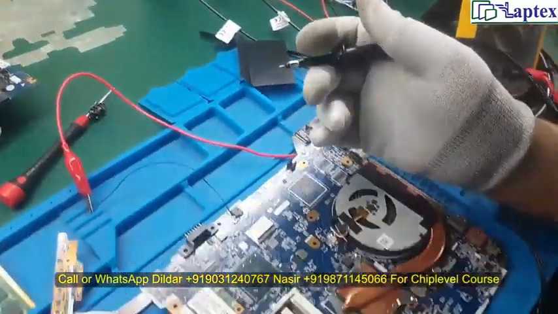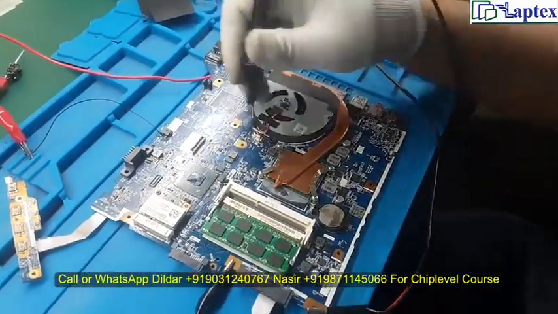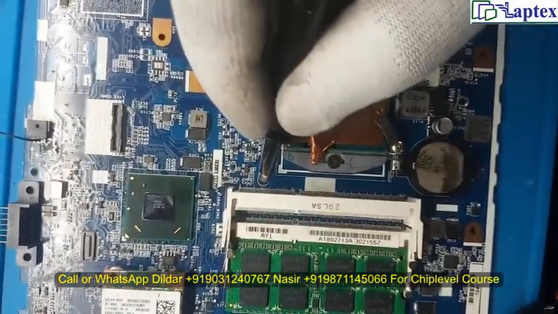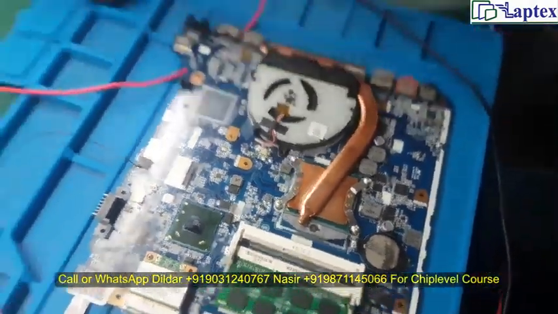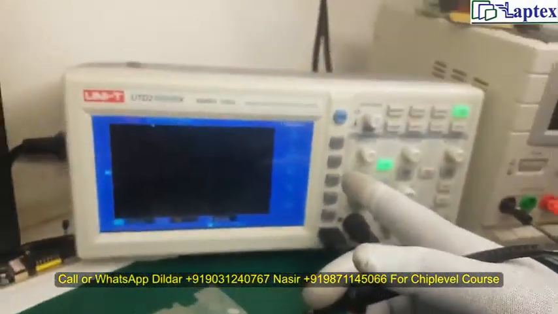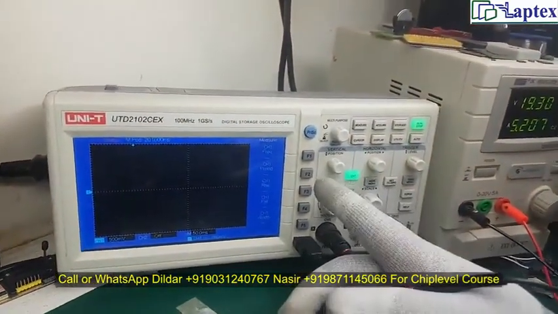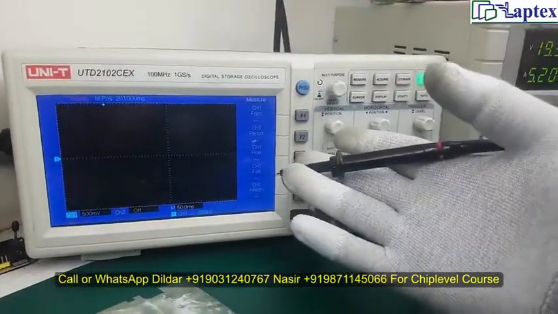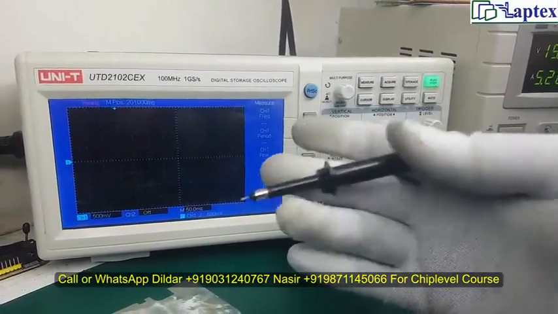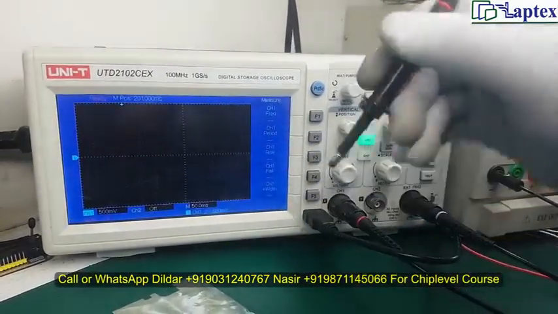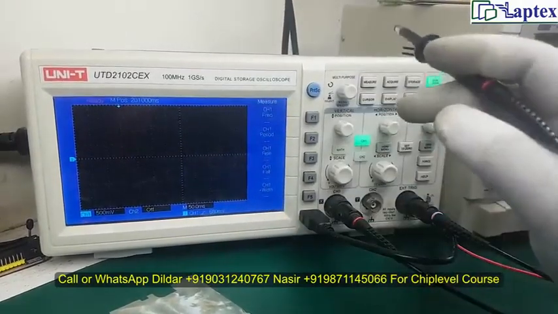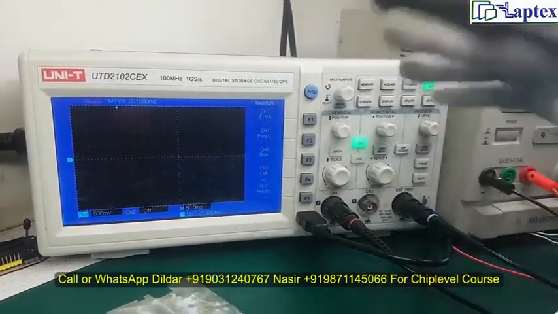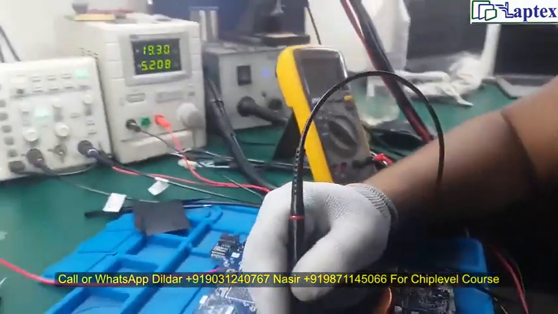Since this is DDR3, I have to put my probe on pin 30 of this RAM slot, and I have set my CRO on capture mode. If you want to know how to capture, go back and see the first video, the CRO setting video. There you will learn how to adjust and set up for capturing the signal. Let me check the signal.